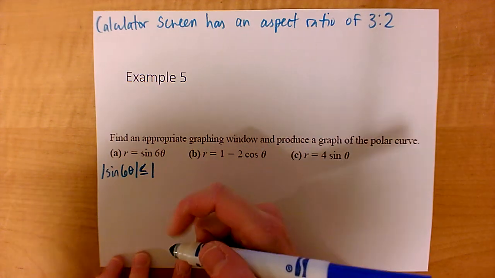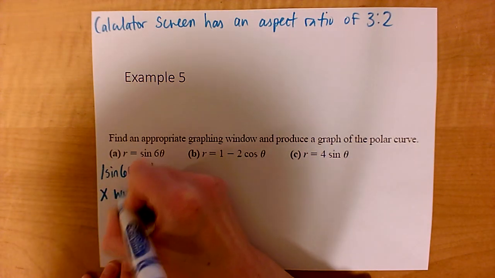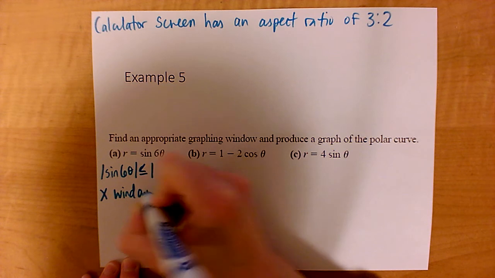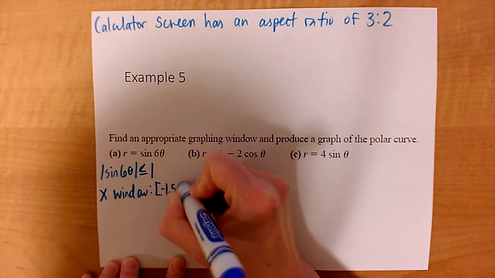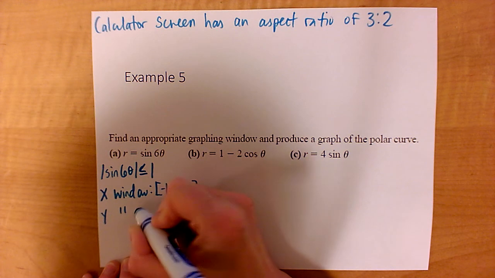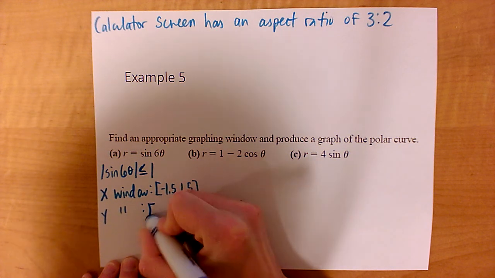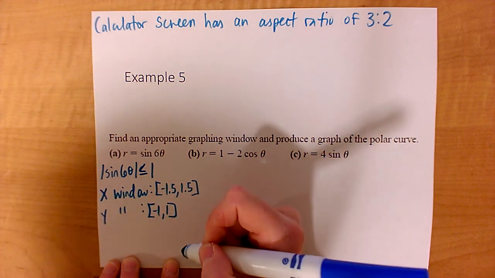So for, let's see, our X window, we'll do from -1.5 to 1.5, and then for our Y window, we'll go from -1 to 1, okay?